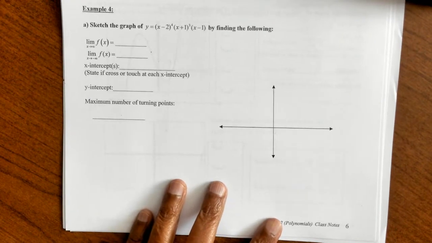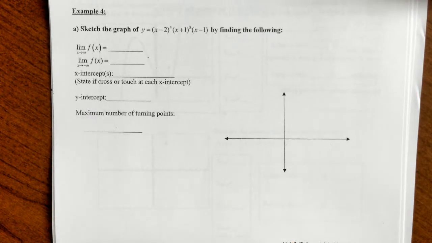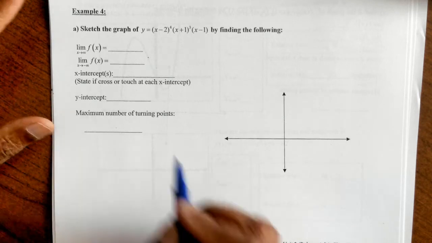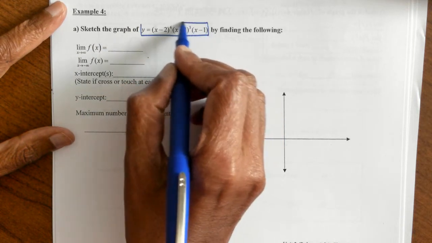All right, we're going to start the lesson on how to graph a polynomial using the different steps. So I'll go through it one step at a time. We'll do a couple of graphs. So let's go with this. This is in your notes, it's page 6, but it says sketch the graph of this polynomial.